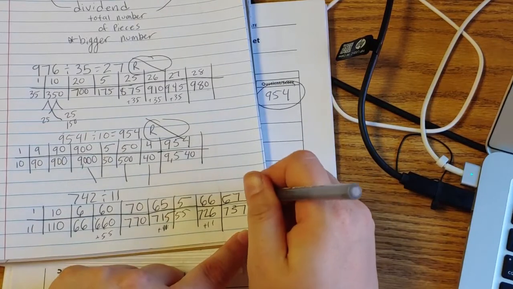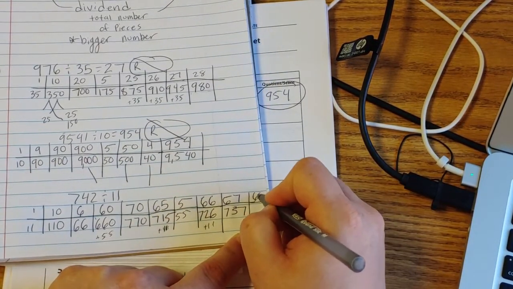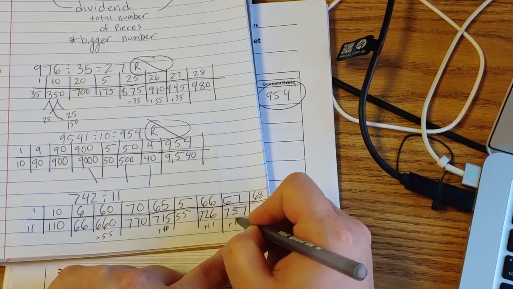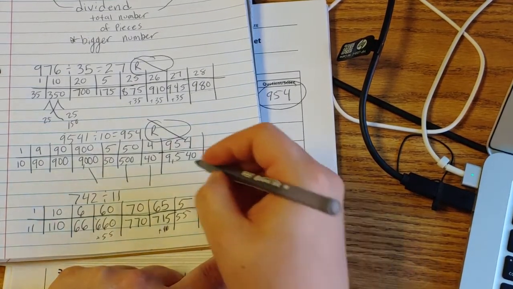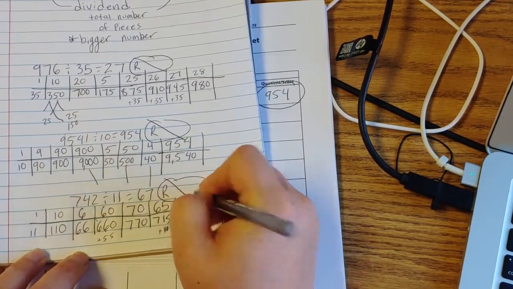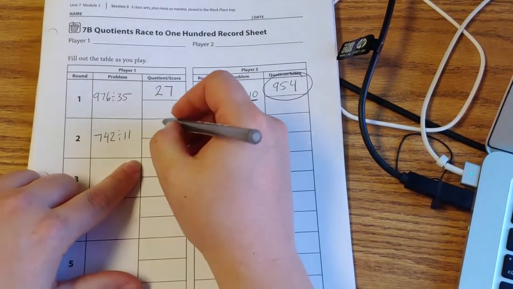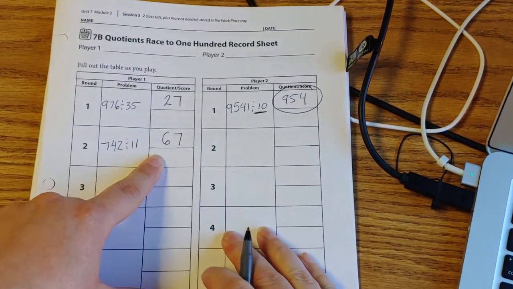Ooh, I think 68 is going to be too big, but let's try just in case. 7 plus 1 is 8. 3 plus 1 is 4. 7 and nothing. So it is 67 and a remainder of something, but we don't care about that. So we're going with the 67. So my score here for this round is 67.